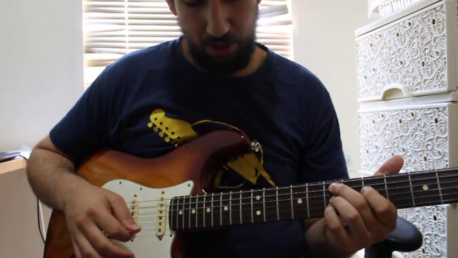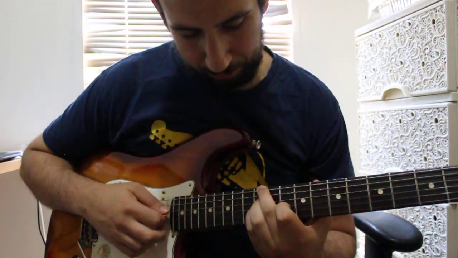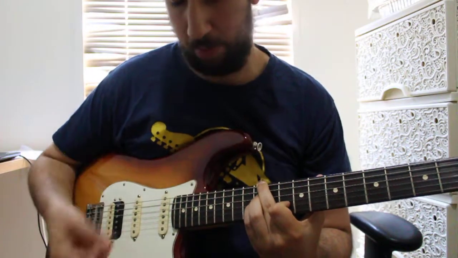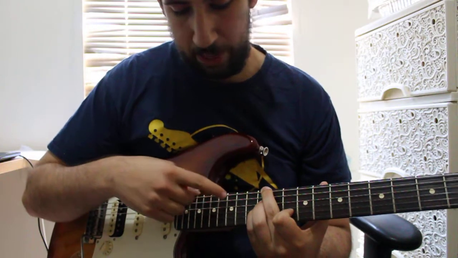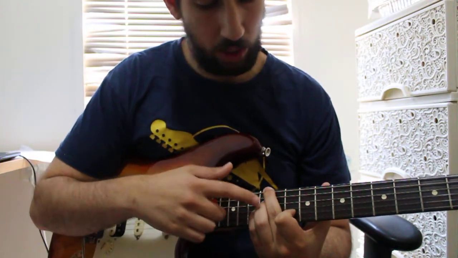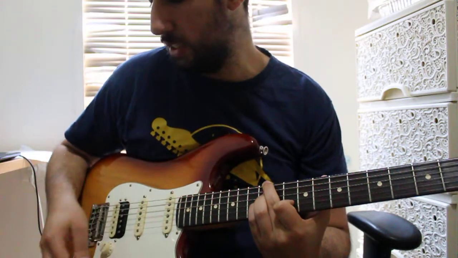Let's check the 11 chord now, the last minor chord we got. Very beautiful. So we got 12. We're skipping the A string. We got 12, 12, 12, and 10. And you can play the open E as well.